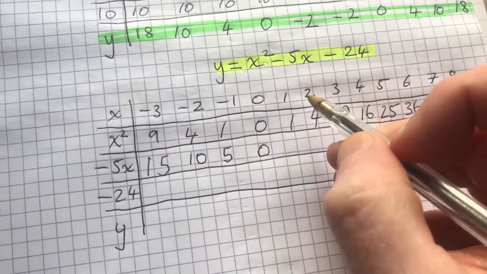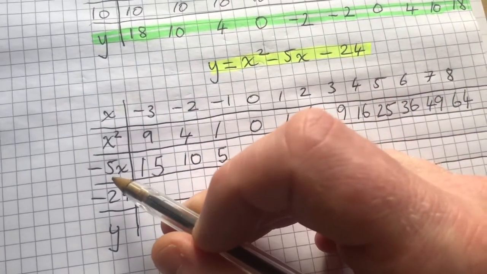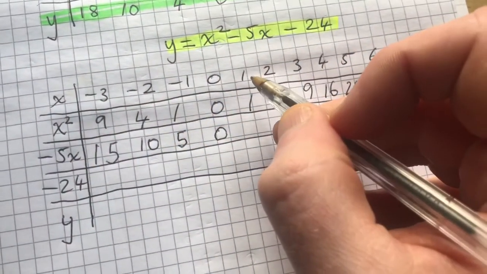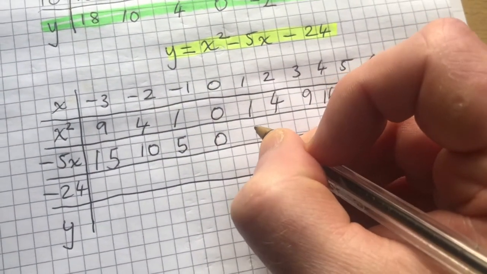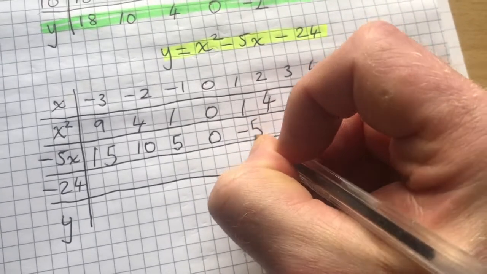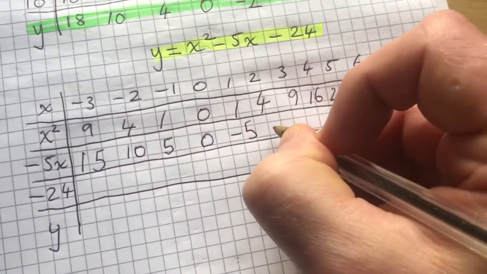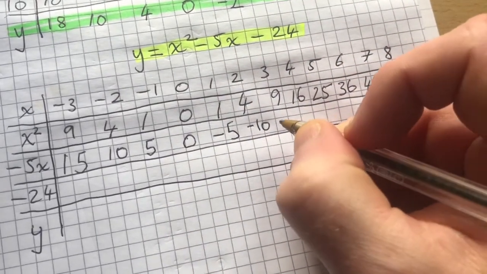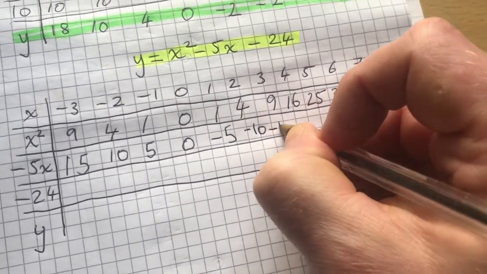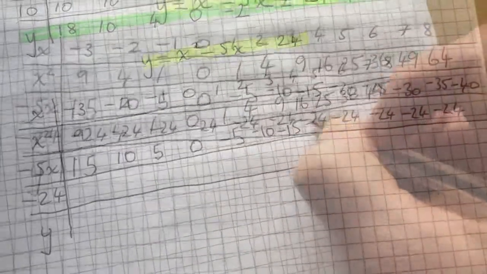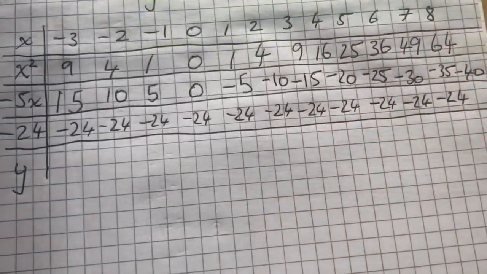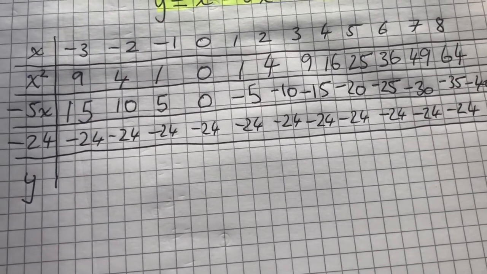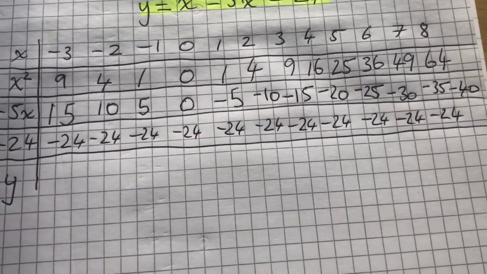Now into the plus x's, the answers now become negative because now we're multiplying a negative by a plus. So minus 5 times 1 is minus 5. Minus 5 times 2 is minus 10. So there's the rest of my table. I still need to work out the y's so I can plot the graph. It got a bit messy there at the end, so apologies. I'm going to just try and run with it.